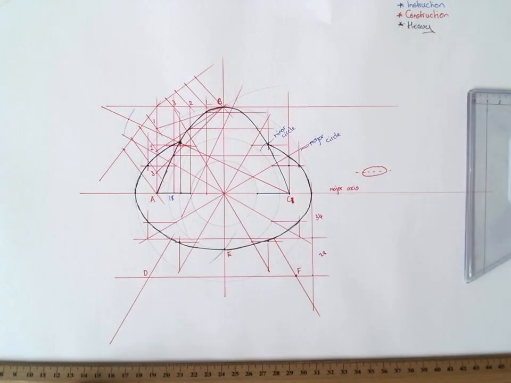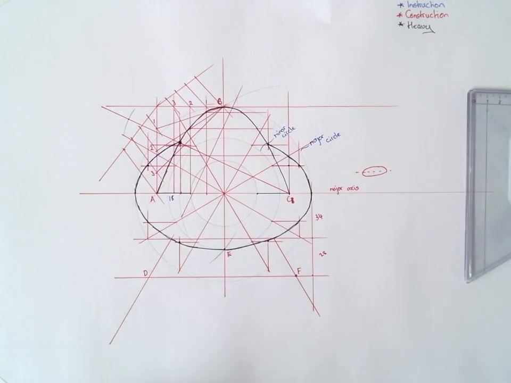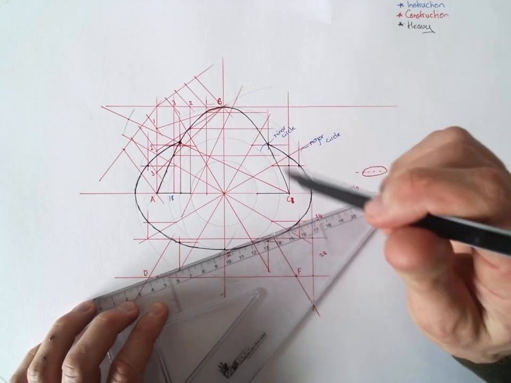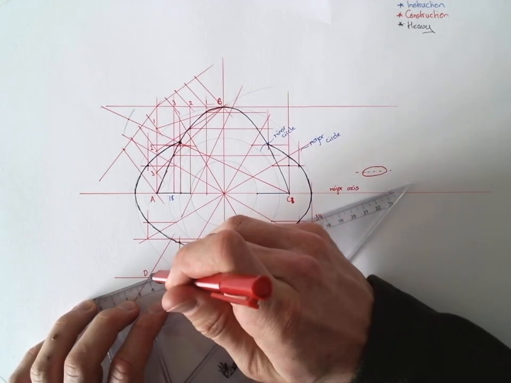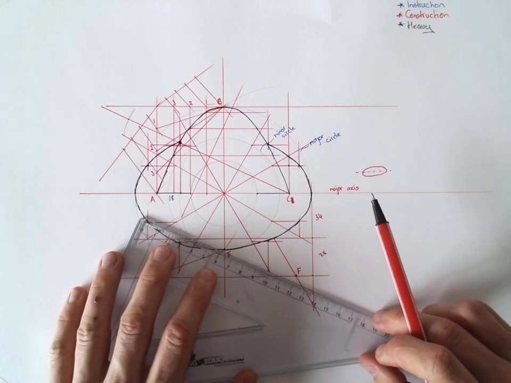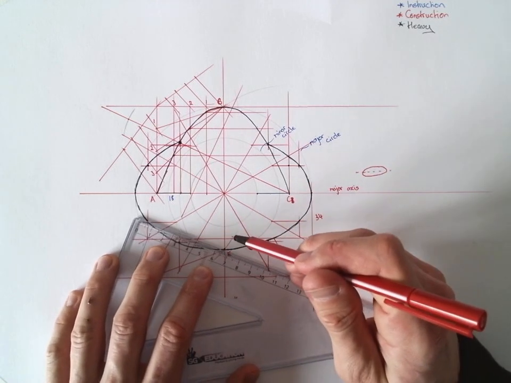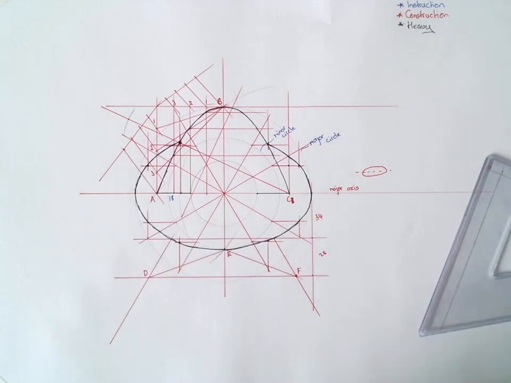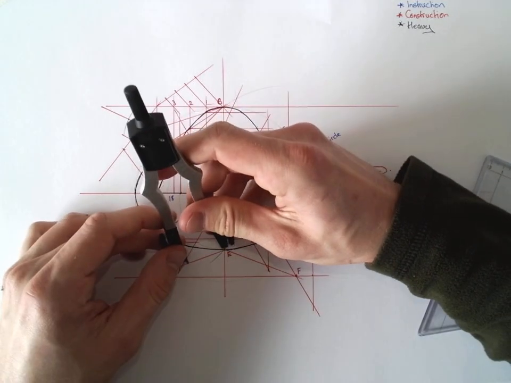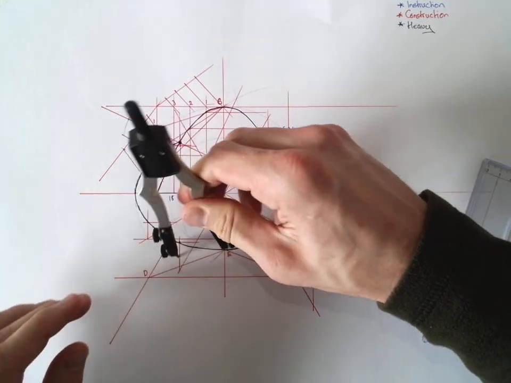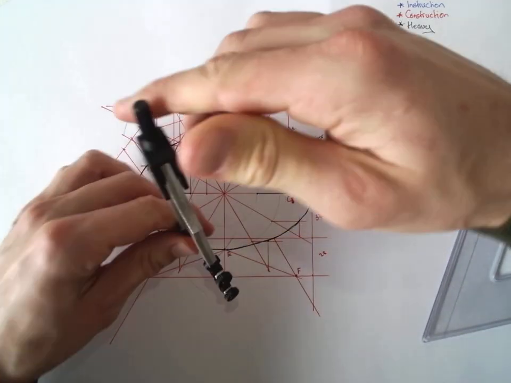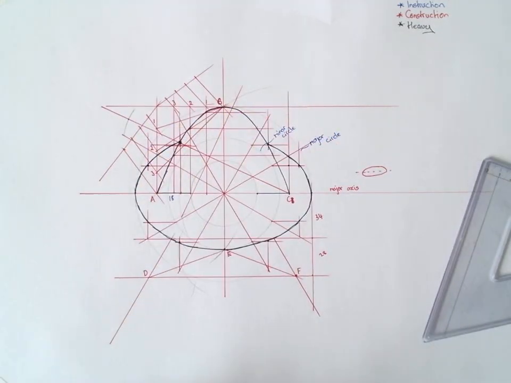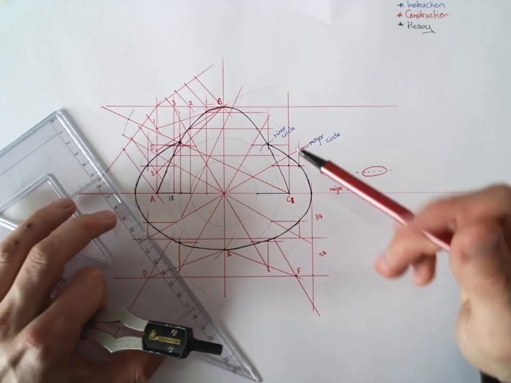Now we construct our chords. So I'm going to join D to E, and similarly join E to F. Now to bisect the two chords, I'll scribe an arc above the line, below the line, and do the same on the other side. And where those arcs meet, bring them to the center.